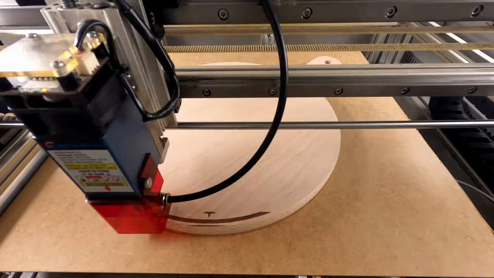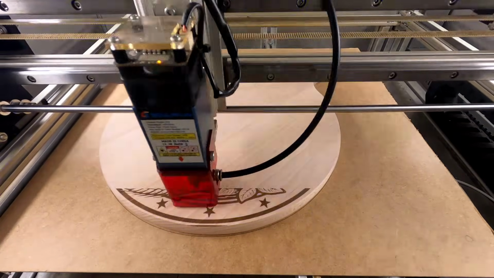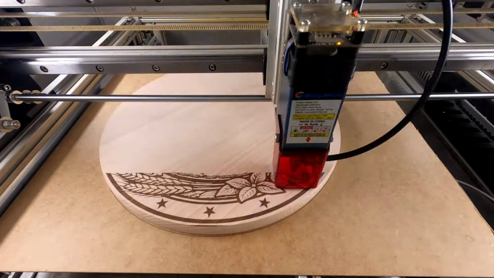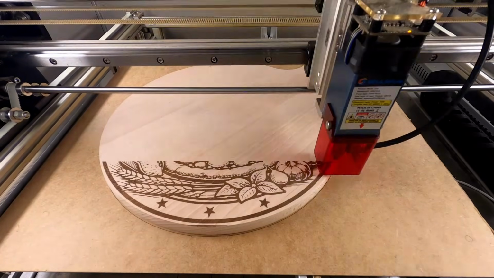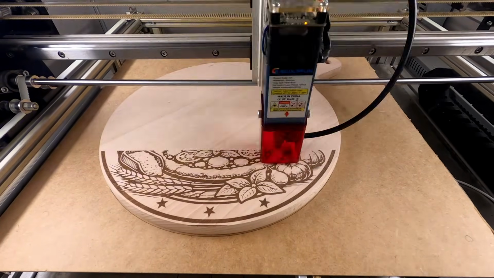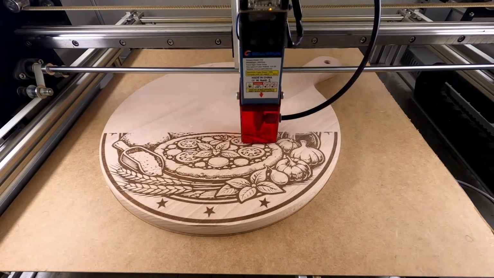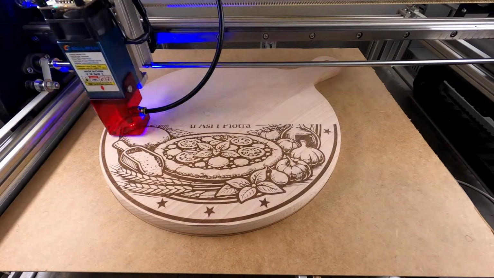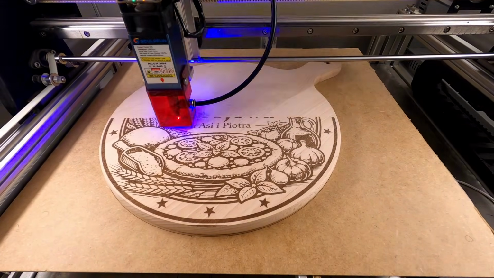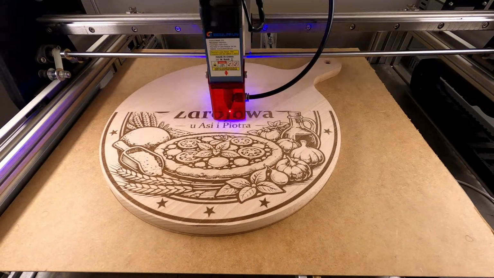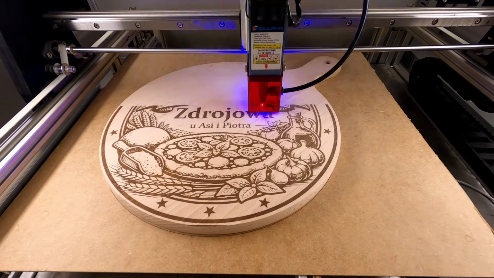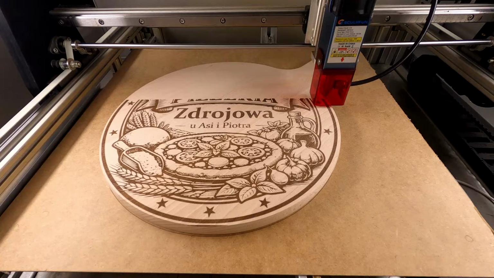I'm starting the engraving. Because the drawing is quite large, measuring 31 by 31 centimeters, engraving it with a 10-watt laser took 2 hours.